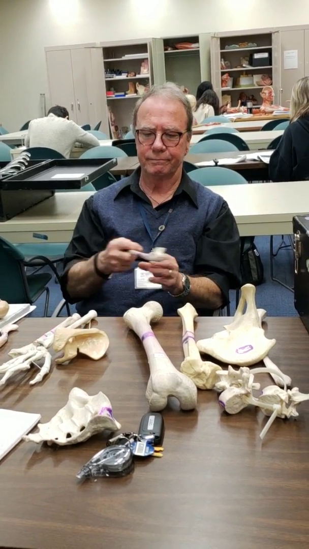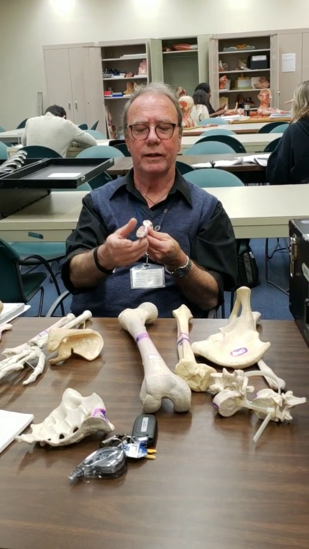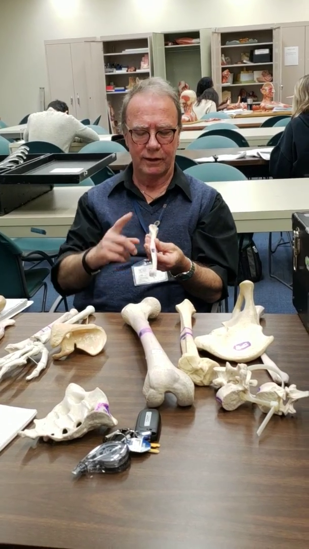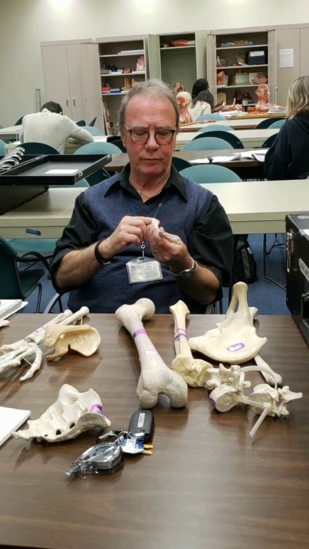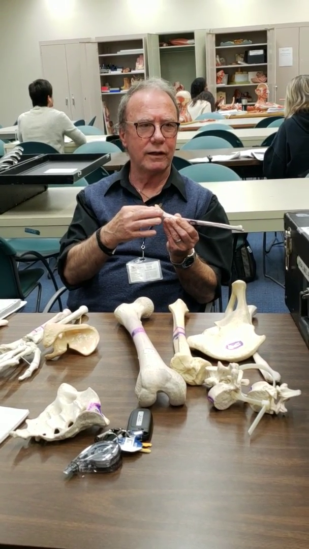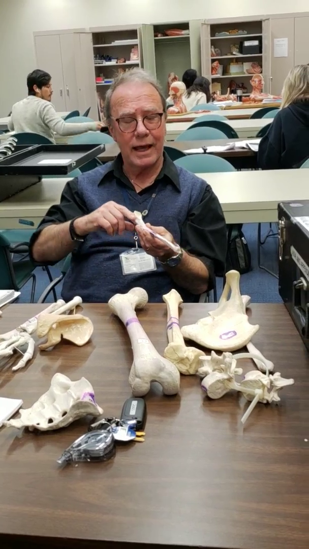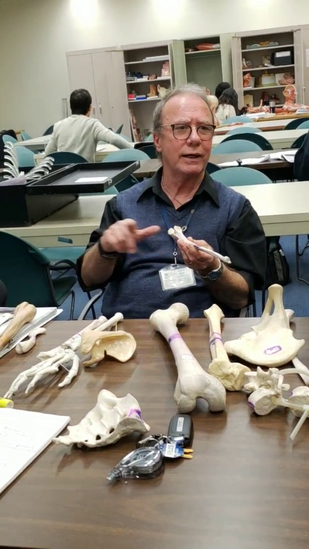Ulna. Again, same deal. U has to face up, styloid crosses distally. When the U is facing up, whatever side the radial notch is on, that's the arm it's from. Again, right side has to face laterally, has to face the radius.